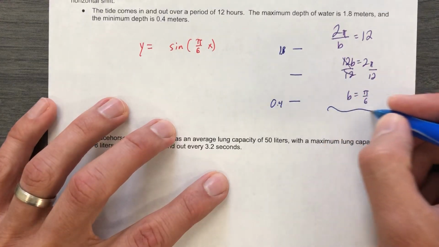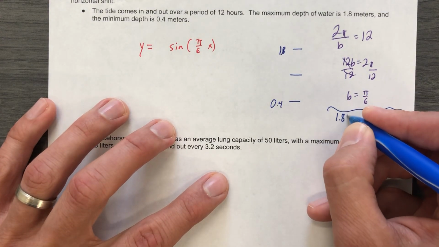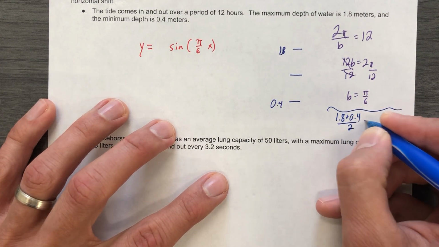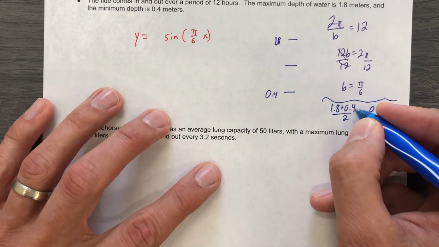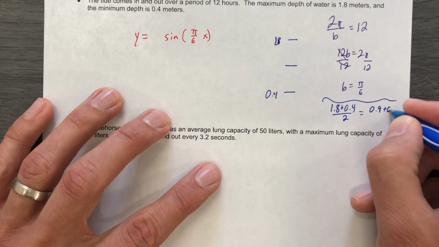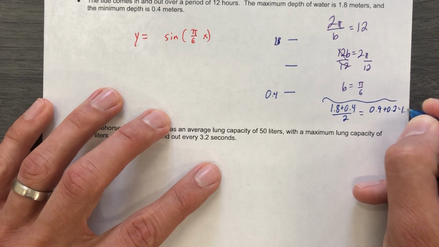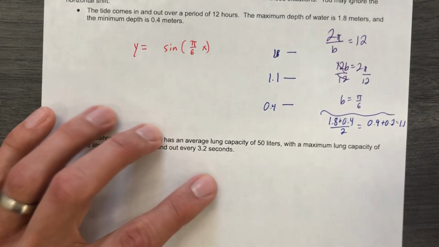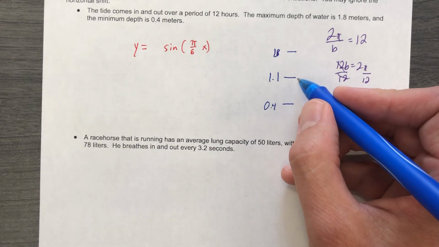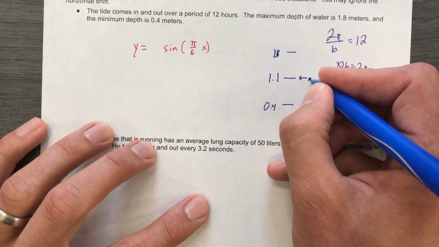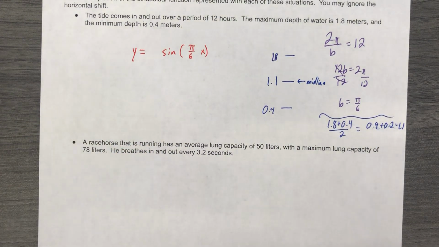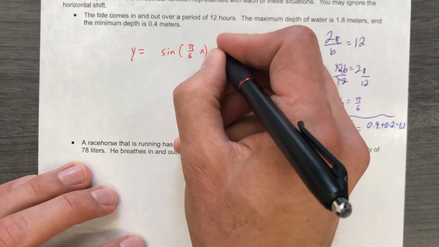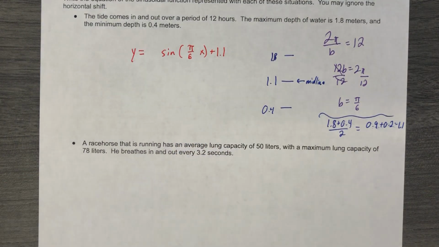Well, let's do a little bit of work here. So 1.8 plus 0.4, we're going to divide by 2. Let's do it a little bit differently. We'll divide 1.8 by 2. Let's divide 0.4 by 2. And that's going to give us 1.1. So 1.1 is the middle. This is the midline. So right here, here's your midline, also known as the vertical shift. So we're going to have 1.1. It was indeed 1.1, which really makes sense.